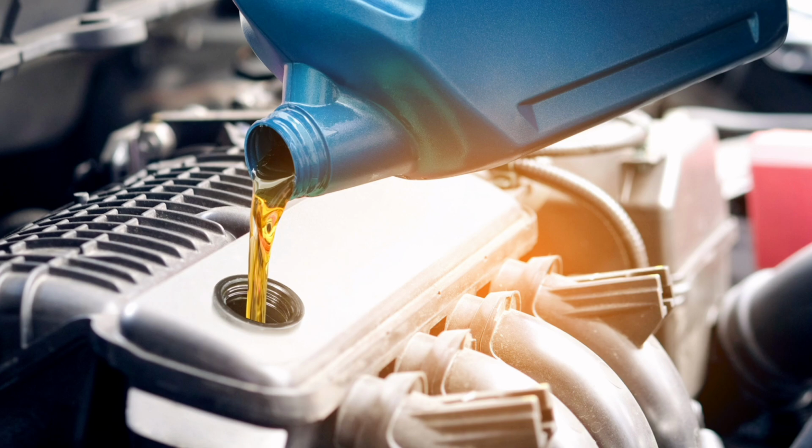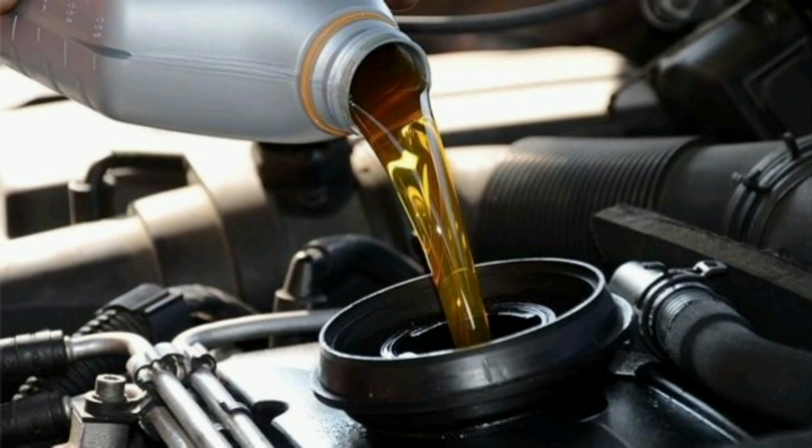It contains detergent and dispersant additives to keep engine components clean, as well as antioxidant additives to prevent oil oxidation and deposit formation. In addition, motor oil may also have special additives to improve engine efficiency and reduce fuel consumption, such as anti-friction additives and anti-wear additives.